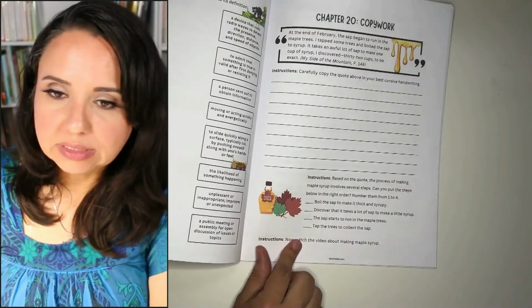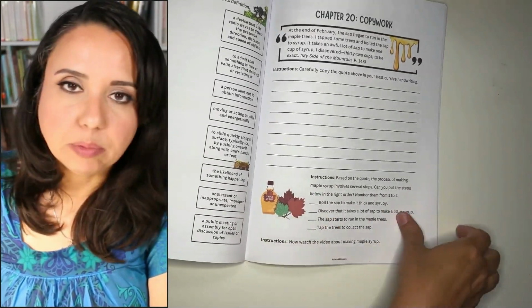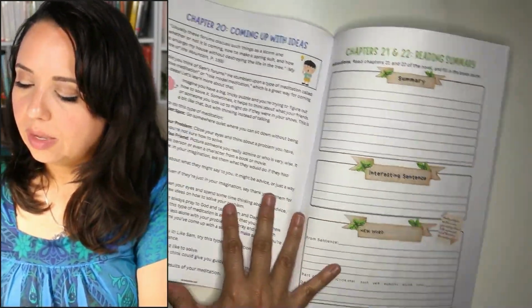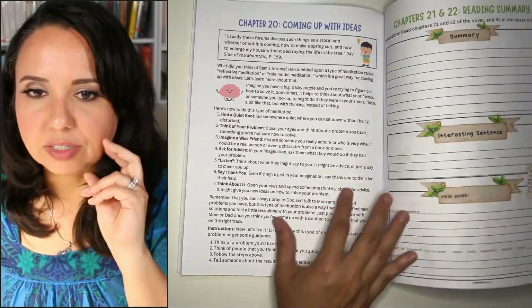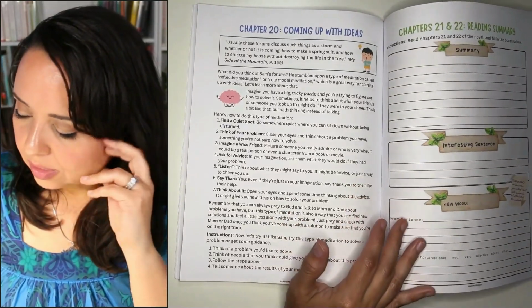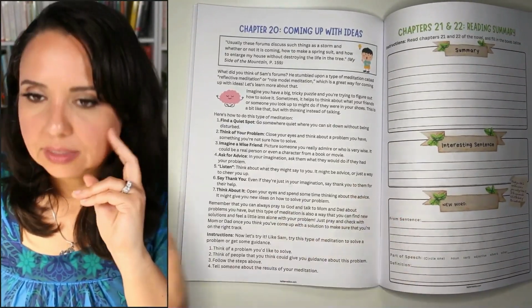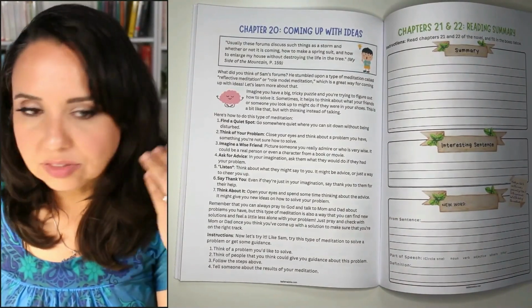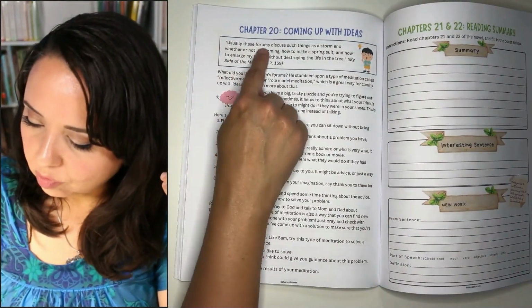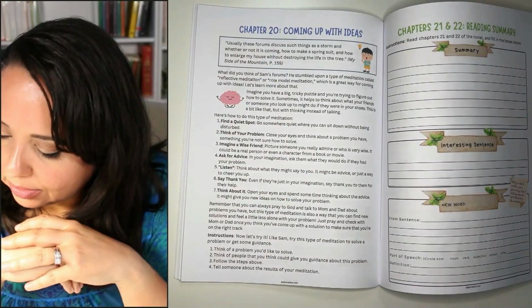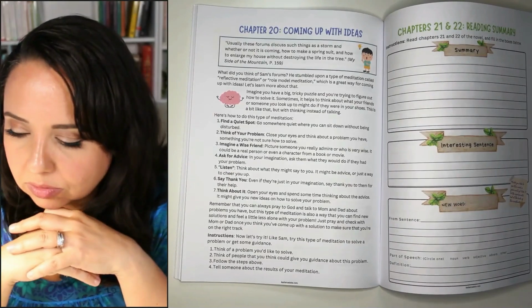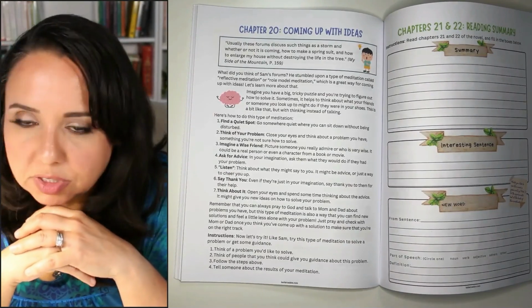I have here a sequencing activity when we're learning about maple syrup. We're going to watch a video about that as well. This is really interesting. There's this part of the book toward the end where Sam, the protagonist, has been alone a lot, and he starts what he calls these forums, where he imagines speaking to people that he knows to come up with ideas to solve problems and all.